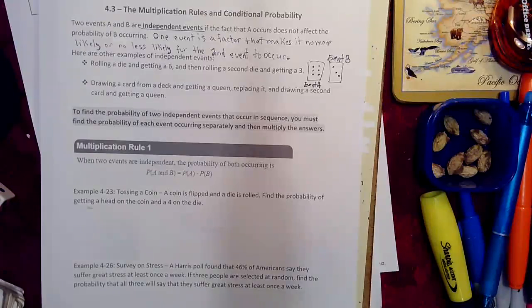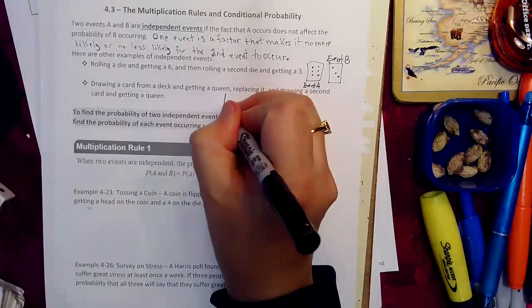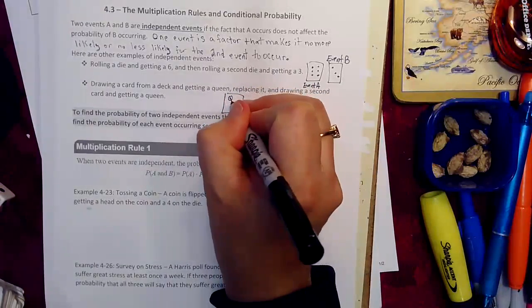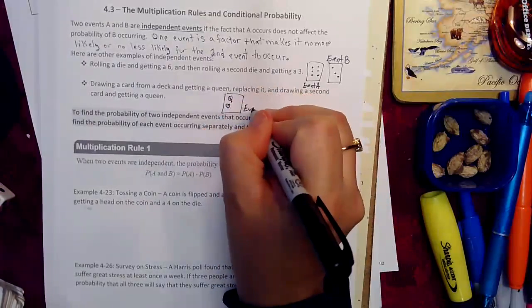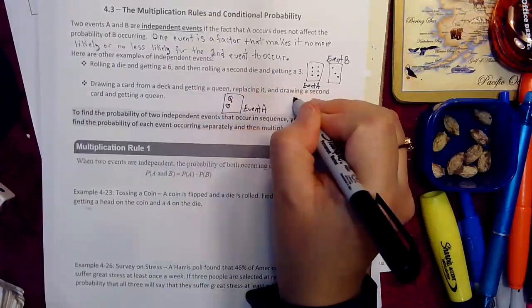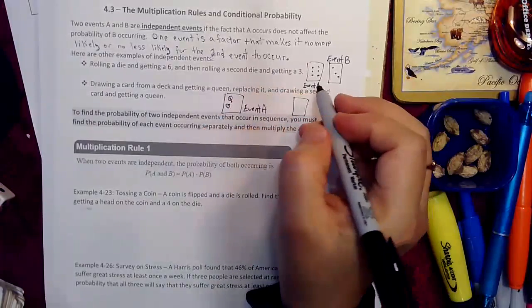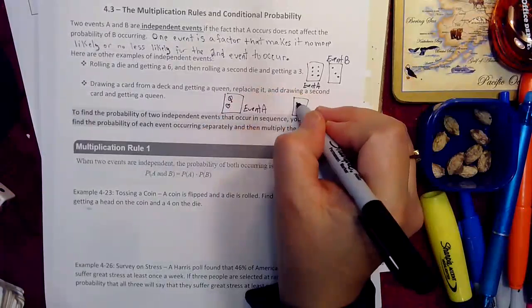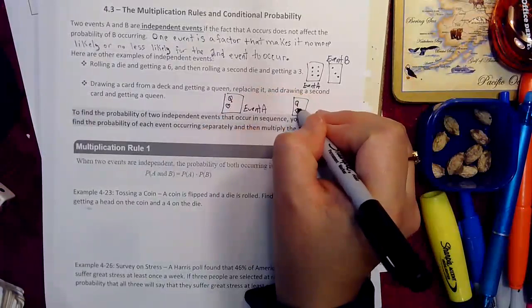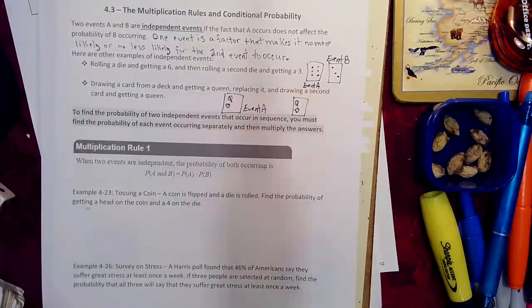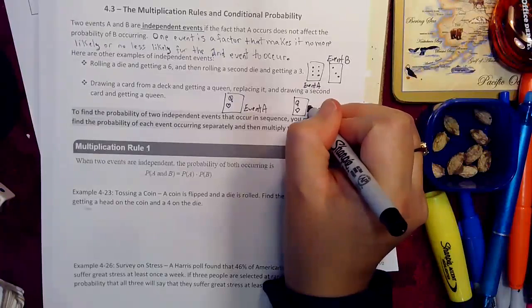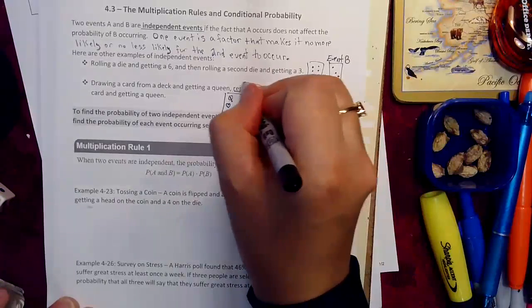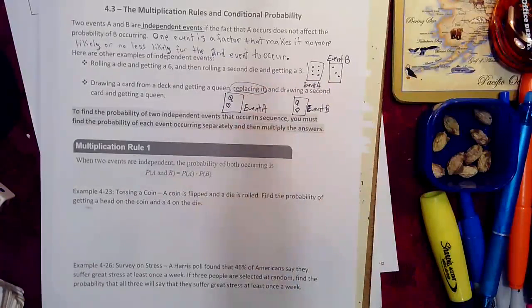I'll draw a little card here with a Q for queen and a heart, and I'm going to call that event A. Then you replace the card, get another card, and you get a queen, and I'll suppose it was the diamonds. That would be event B. Because you replace the card, and this is important, these are considered independent events.